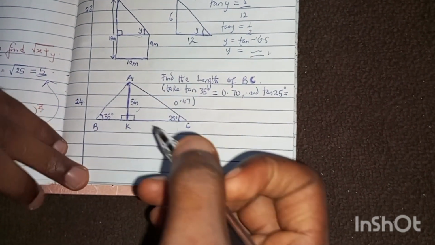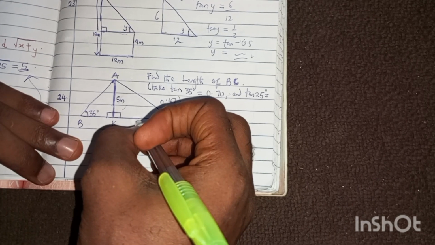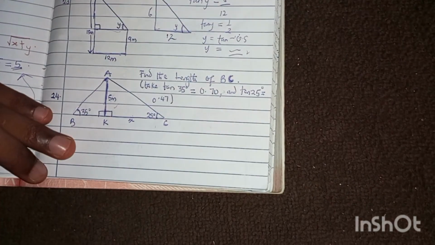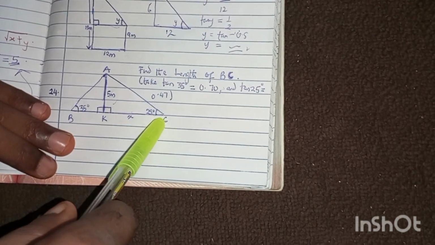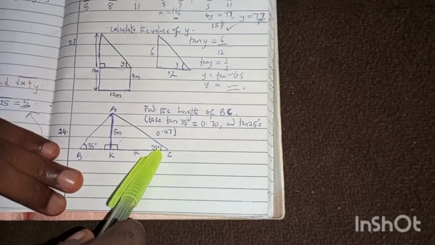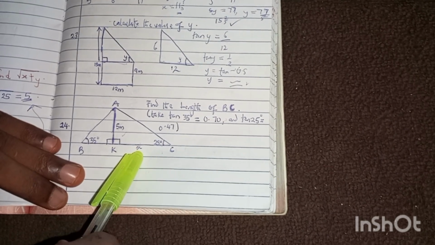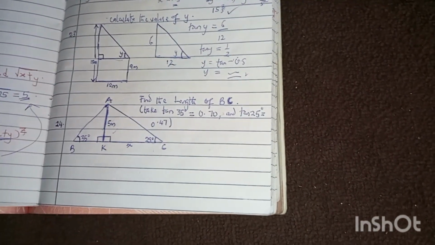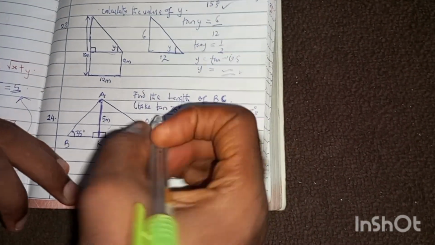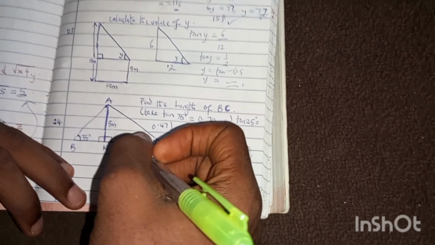Okay, so we can just find this. Let's call it x. Can easily find x because if this is opposite, now we have opposite and we have an angle. All right, so that would definitely give us this adjacent here. So that is going to be opposite all over adjacent.